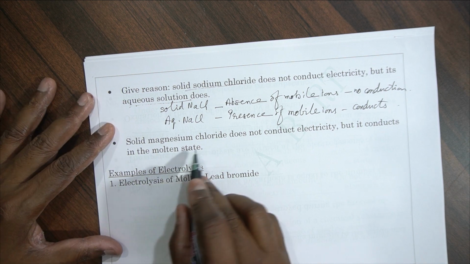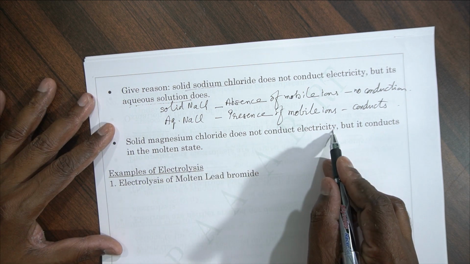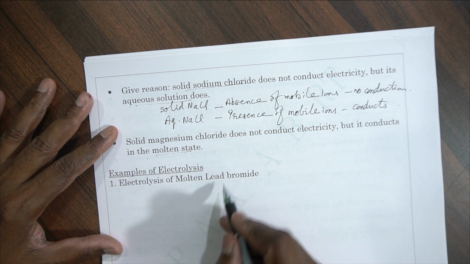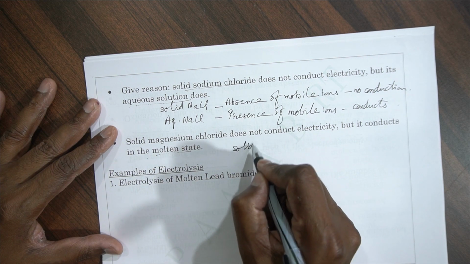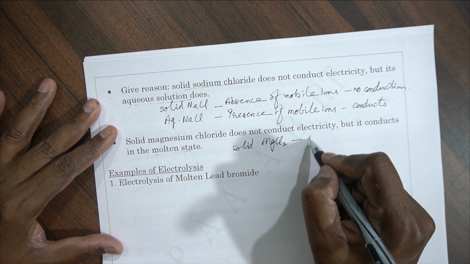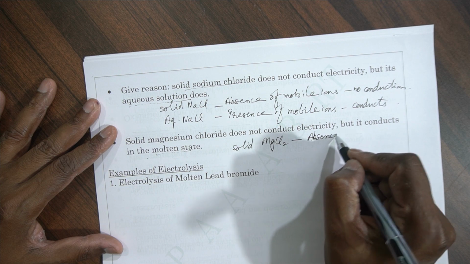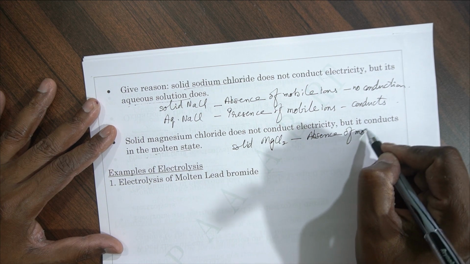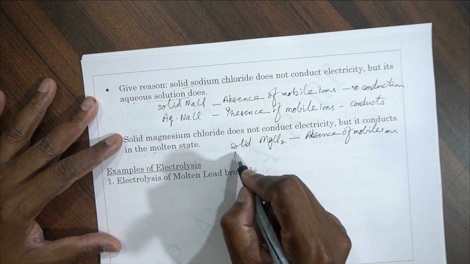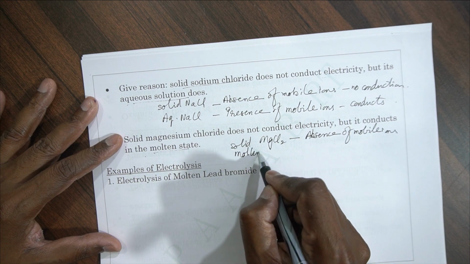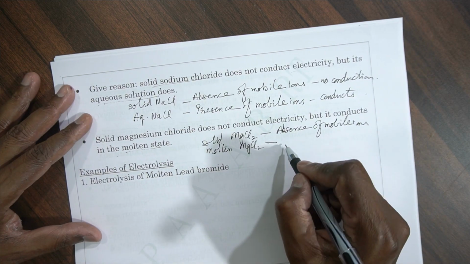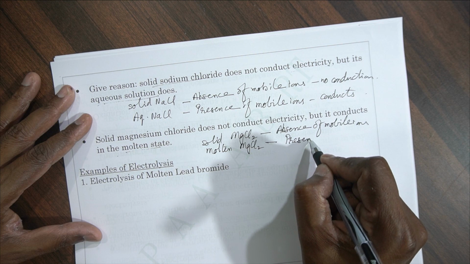Then solid magnesium chloride does not conduct electricity, but in molten state it conducts. The same answer comes here. Solid MgCl2: absence of mobile ions. Molten MgCl2, molten meaning heated to melting: presence of mobile ions.